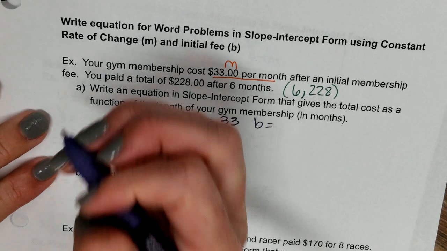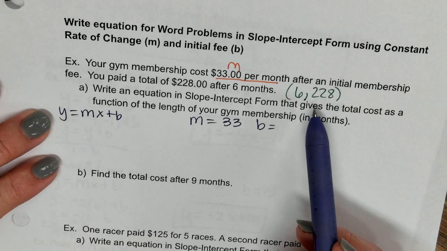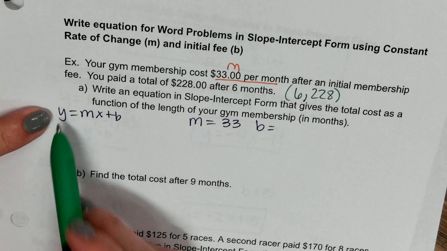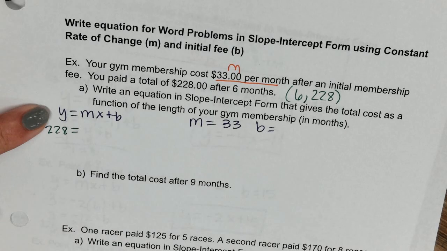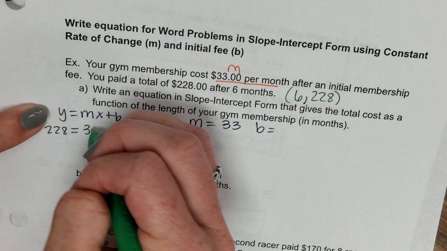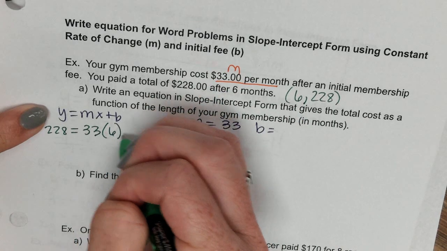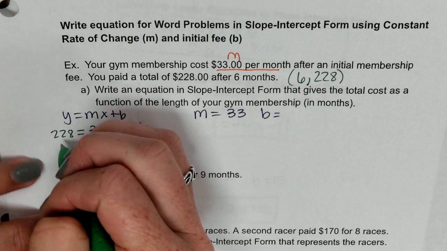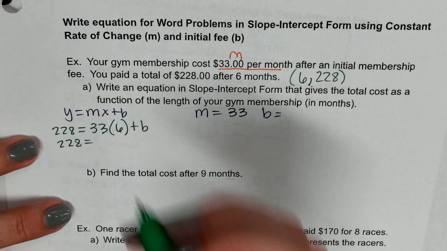Okay? So I have y equals mx plus b, and I have a point that I can plug in for the x and the y. So instead of y, I'm going to write 228 equals the slope, which is 33, times the x, which is 6, plus b. So 228 equals, and 33 times 6 is 198.